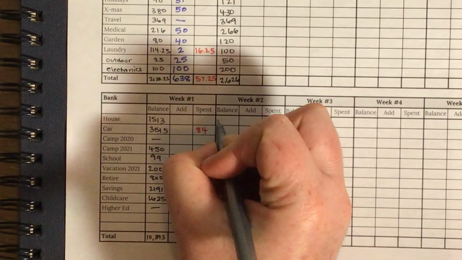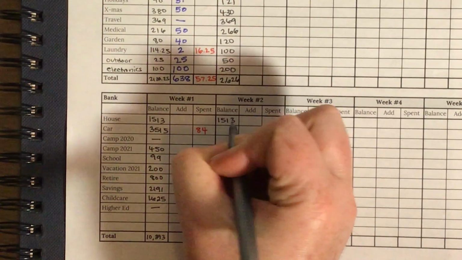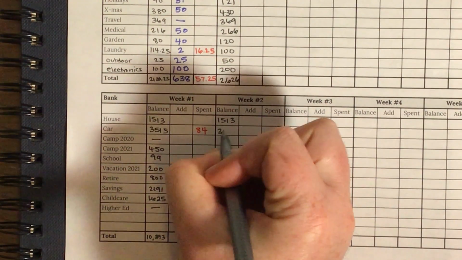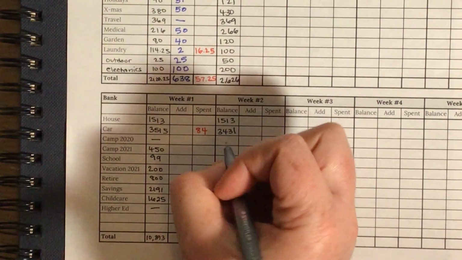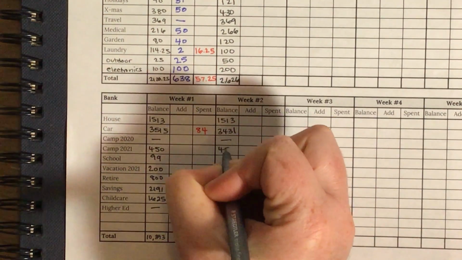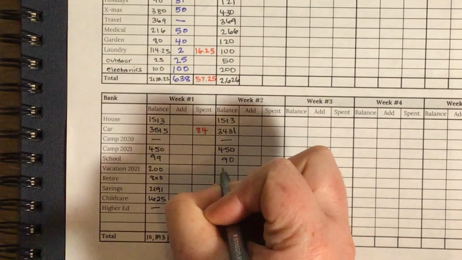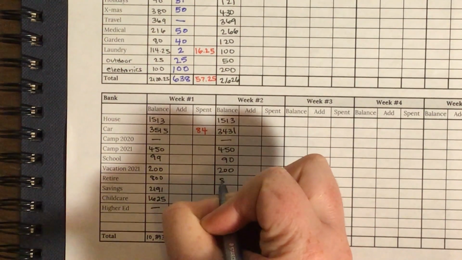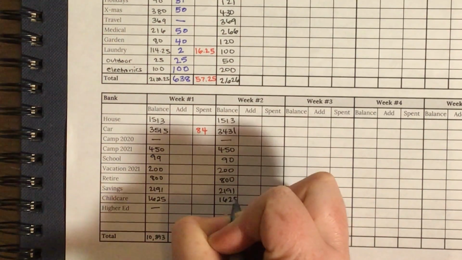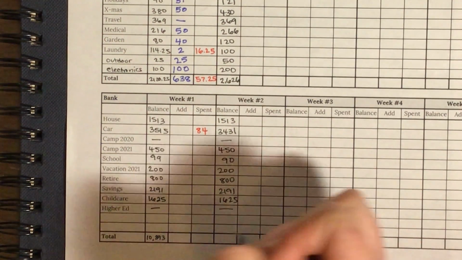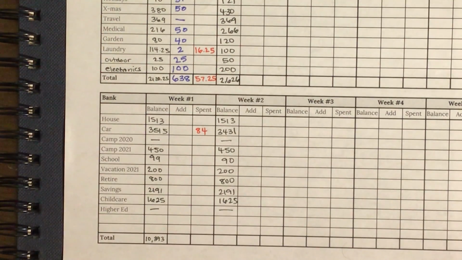So all of these balances are going to be the same except for car went down. And then otherwise, we're just going to have the same numbers that you see on the left-hand side. All right, and I'm just not going to total up the bottom for now.